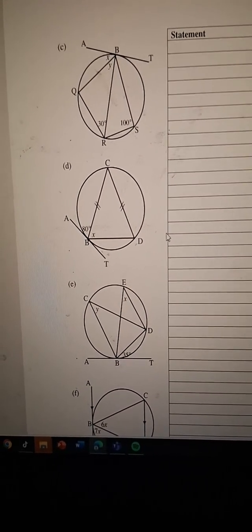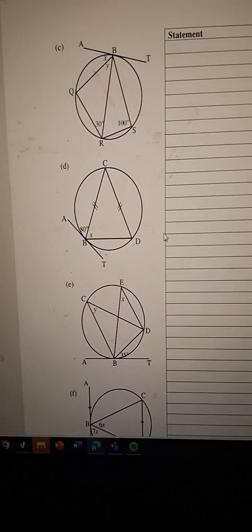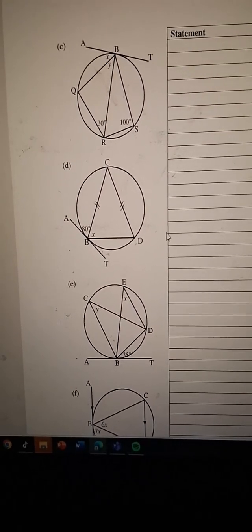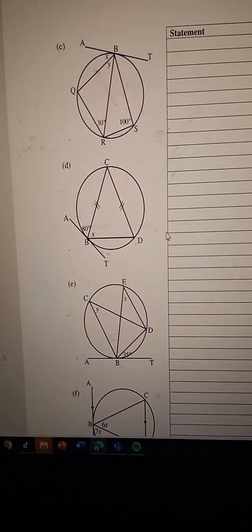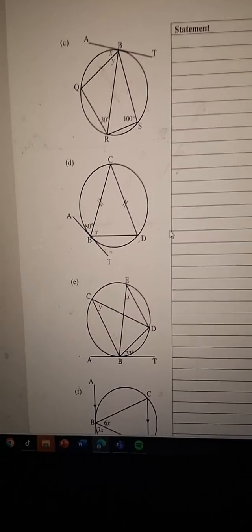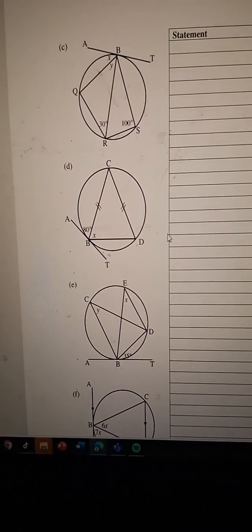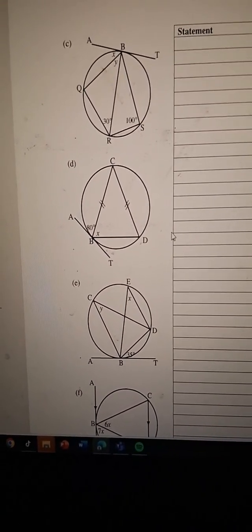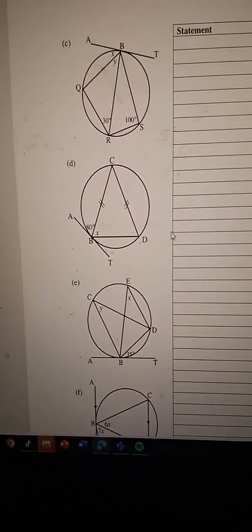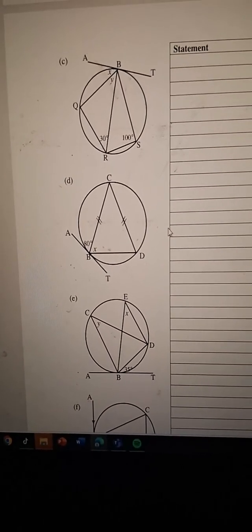To prove, for instance, that lines are parallel. To prove that a quadrilateral is a cyclic quadrilateral. So we're going to see how the converse theorems assist us in that. To prove that a line is a tangent. We'll look at those things specifically and at how we go about it.